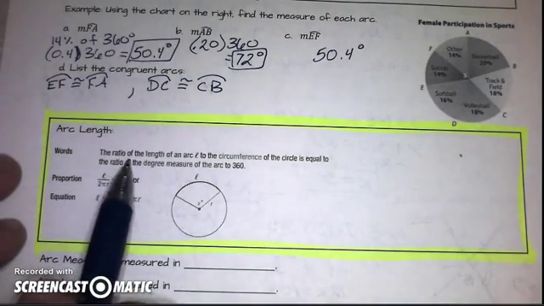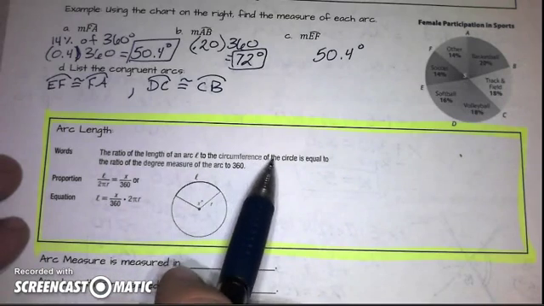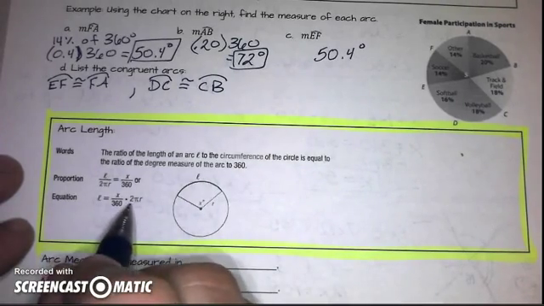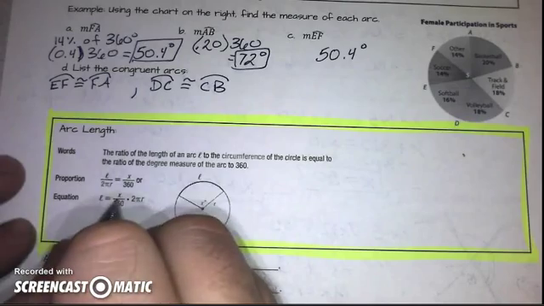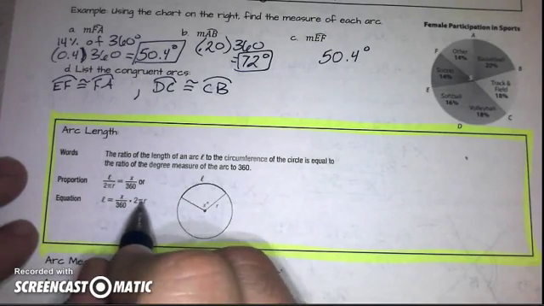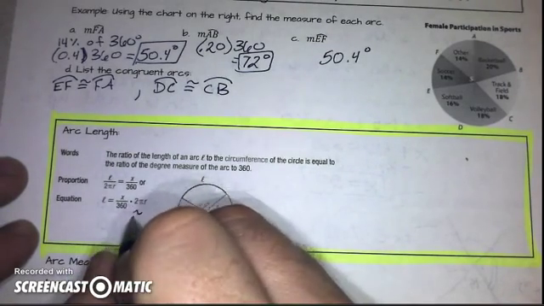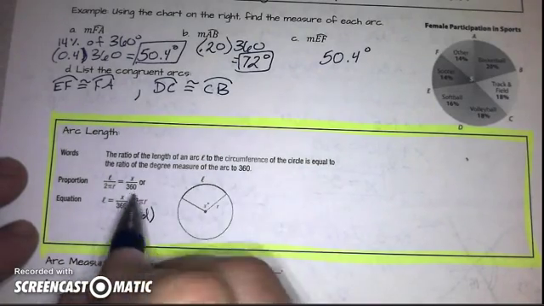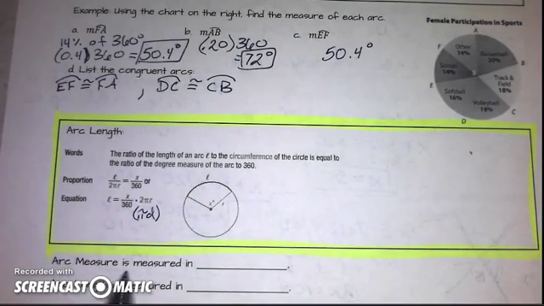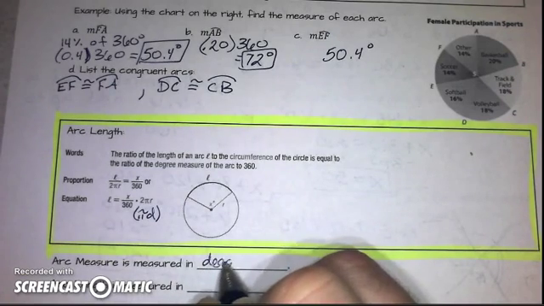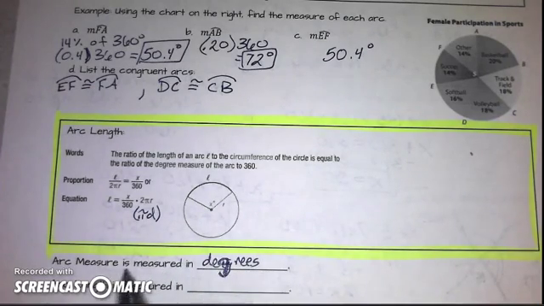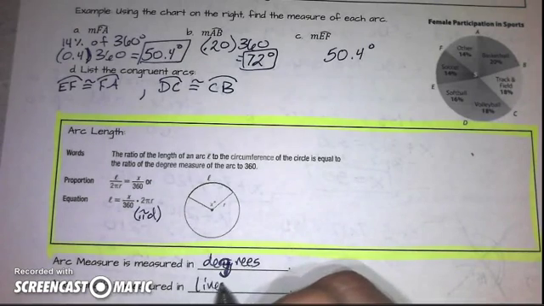Okay? The ratio of the length of an arc to the circumference of the circle is equal to the ratio of the degree measure of the arc out of 360. So what we can figure out is that if I take the arc measure out of 360 and multiply that by your circumference, 2 pi r or pi d, we can get what we call arc length. Arc length is always a linear measure. Arc measure is measured in degrees, and arc length is measured in linear units.